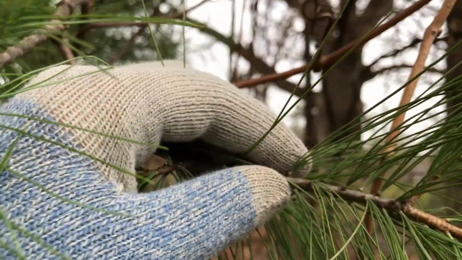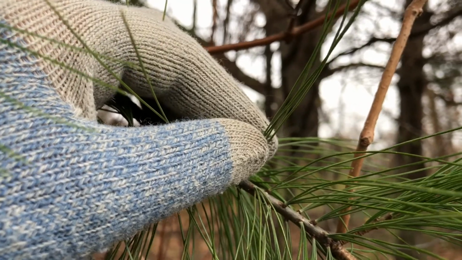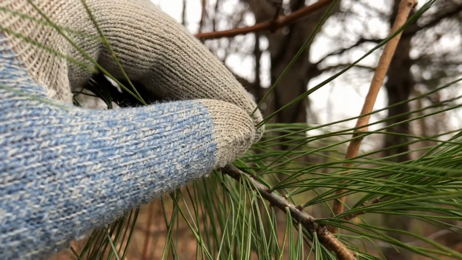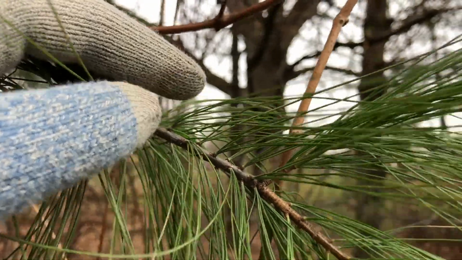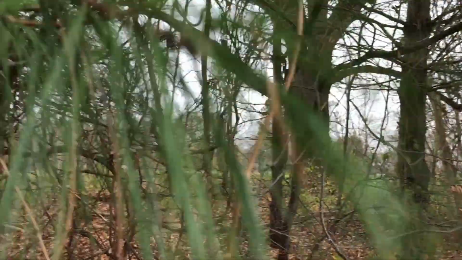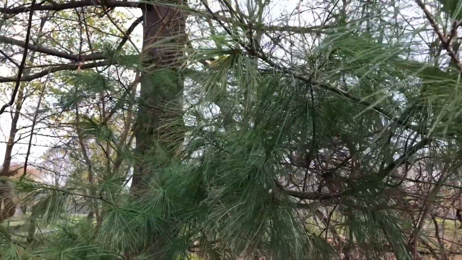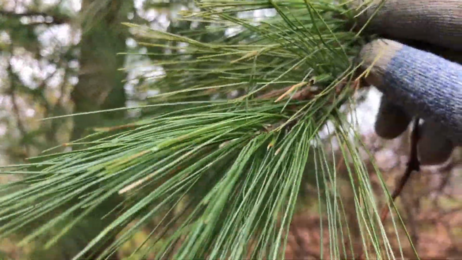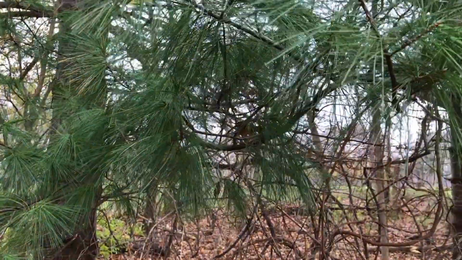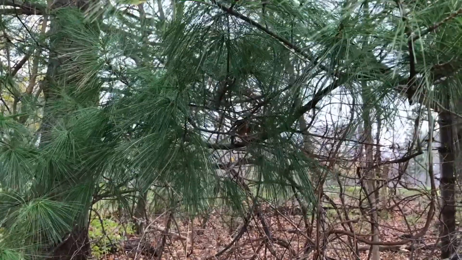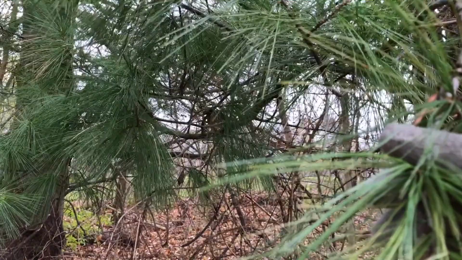So here's a bundle right here, and there's 1, 2, 3, 4, 5. So an easy way to remember is white pines have 5 needles in one bundle, and white has 5 letters. WHITE.